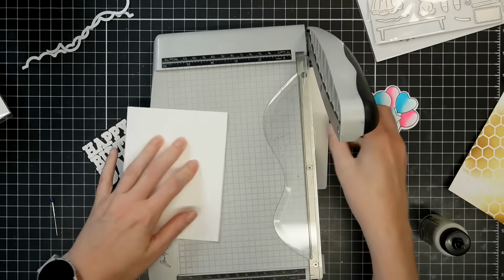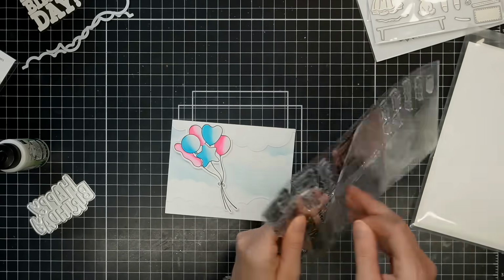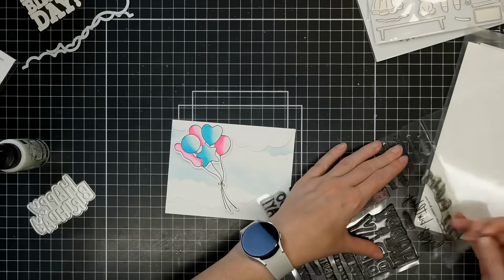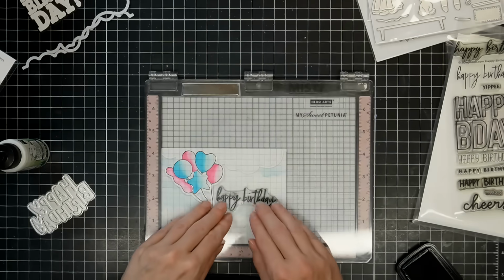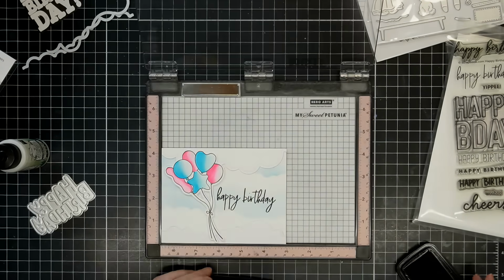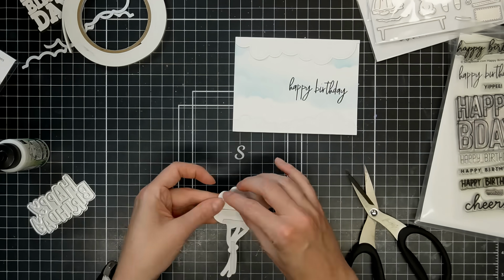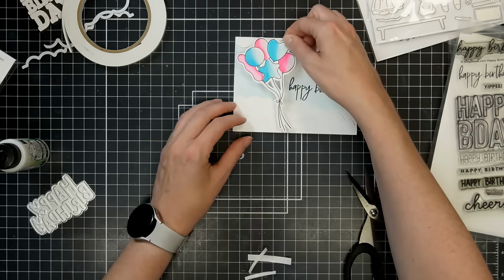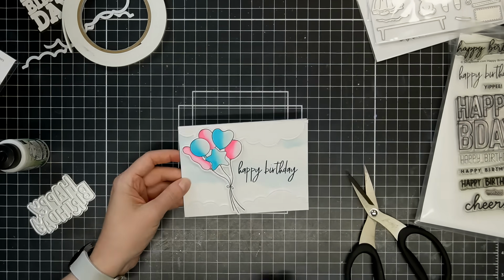Grab them out. Okay, so I'm going to cut down, what did I cut down? Oh, I cut off the excess of the clouds. I'm going to then go to my staple Happy Birthday Sentiments stamp set, and I'm just going to stamp out Happy Birthday there. I did want to kind of at first maybe tuck the balloons behind the clouds. I went back and forth with this. That was probably the lengthiest thing, but then I decided I'm just going to let the balloons sit on the front, and the card is almost finished.